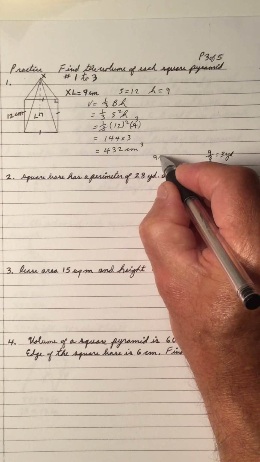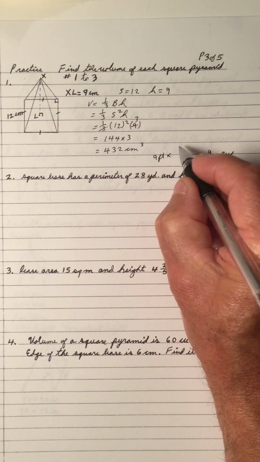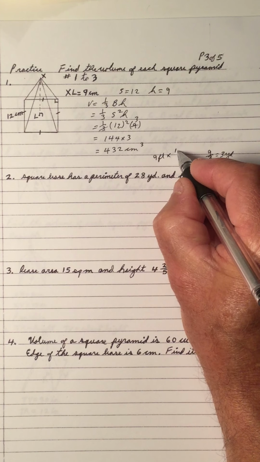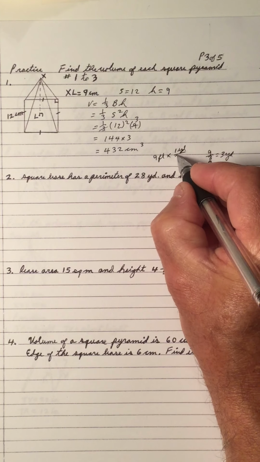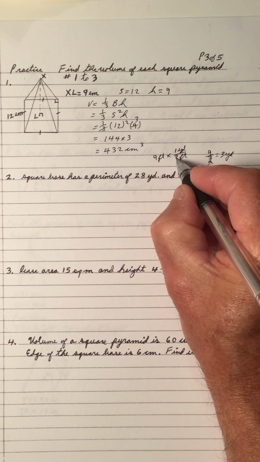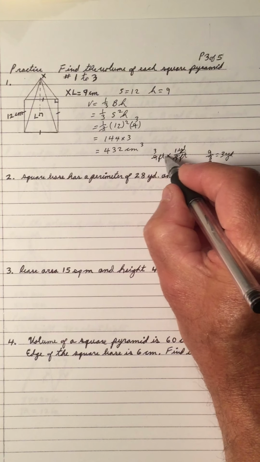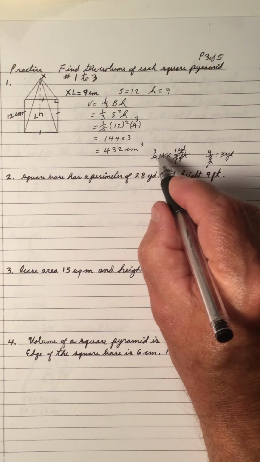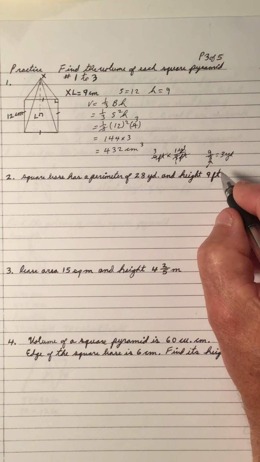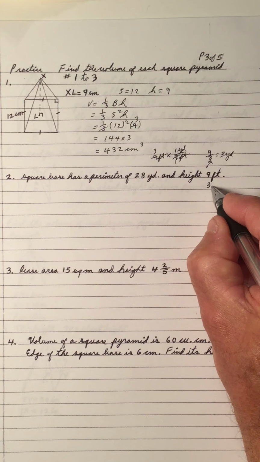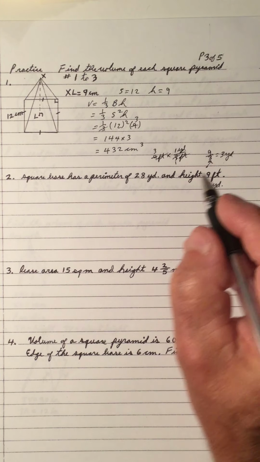Because if you think about 9 feet, 1 yard has 3 feet. So 3 goes into 9 three times. The feet cancels out, so we get 3 yards. So 9 feet is 3 yards. Now we have all the same units.